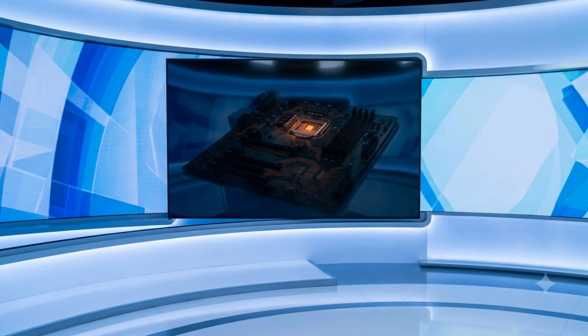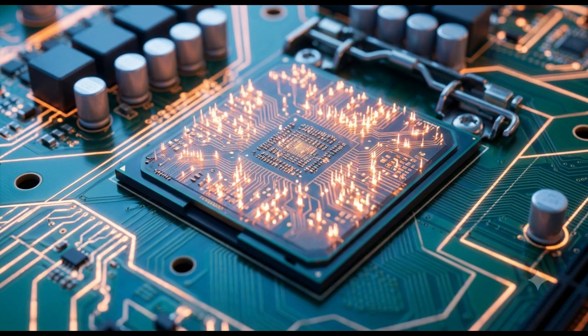Then, the motherboard. This is the big green circuit board inside the case that connects literally everything together. If the CPU is the brain, the motherboard is a nervous system. It's a highway that lets every single piece of hardware talk to each other. Without the motherboard, your CPU, RAM, and storage would just be separate pieces with no way to communicate.